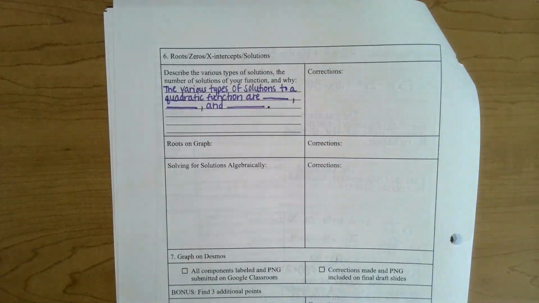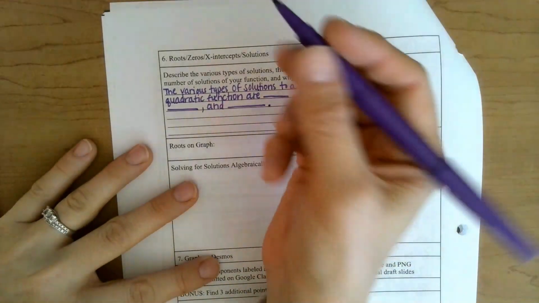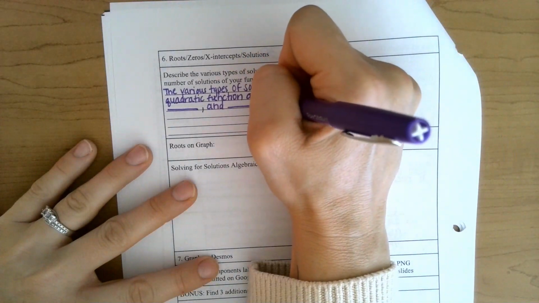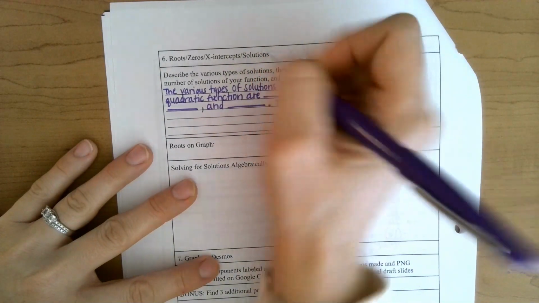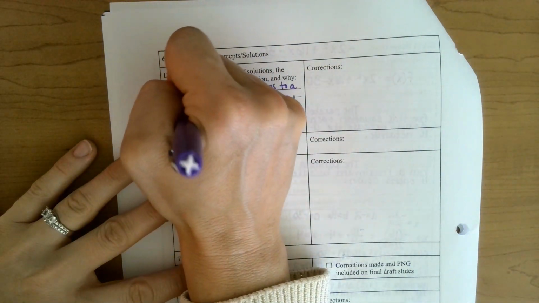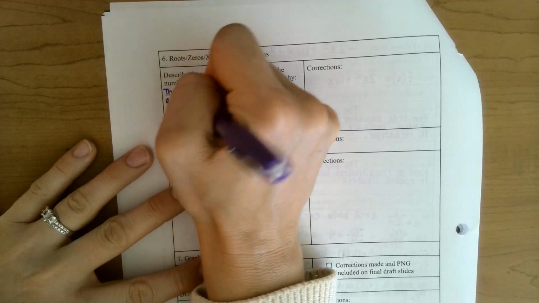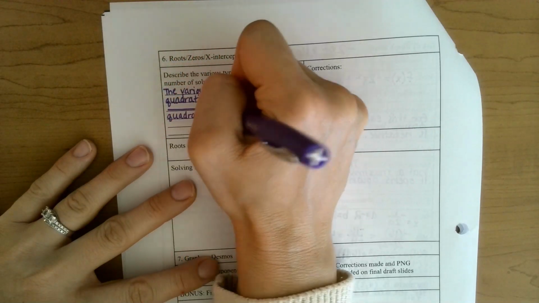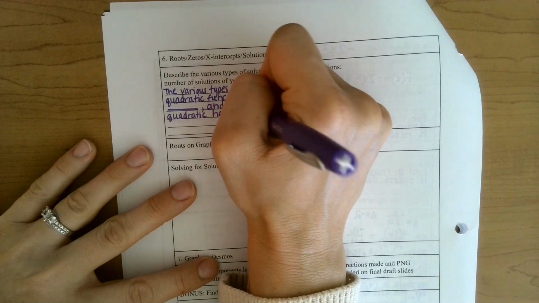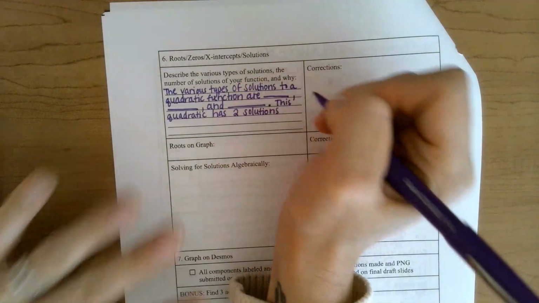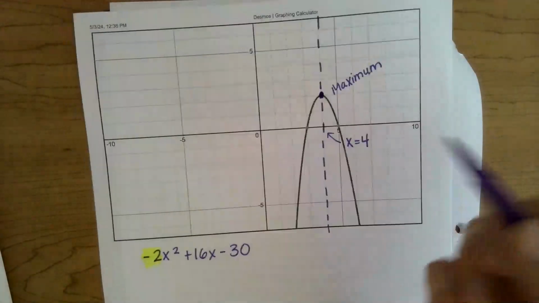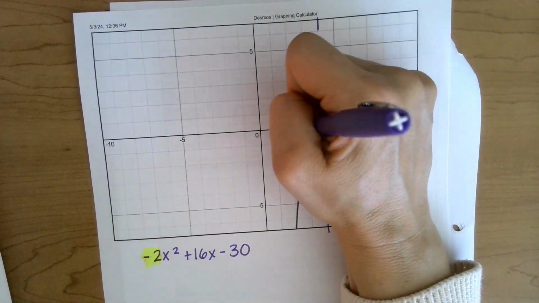All right, then you want to say how many your equation specifically has. So the equation that I have, I could say this quadratic has 2 solutions. And remember, the solutions are where it's intersecting the x-intercepts.